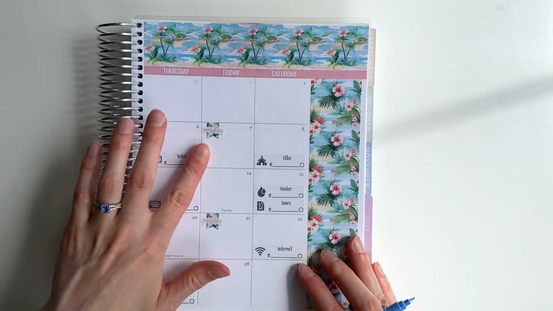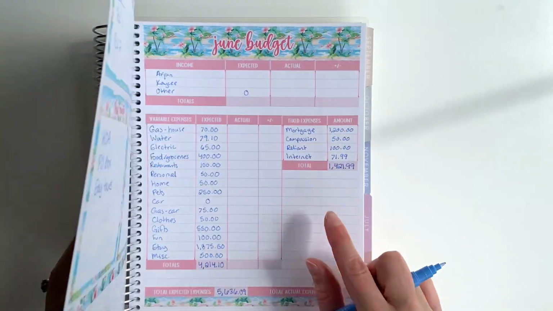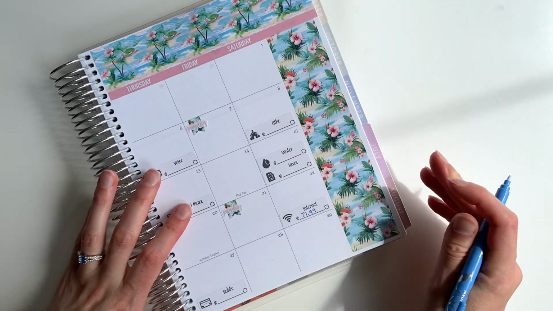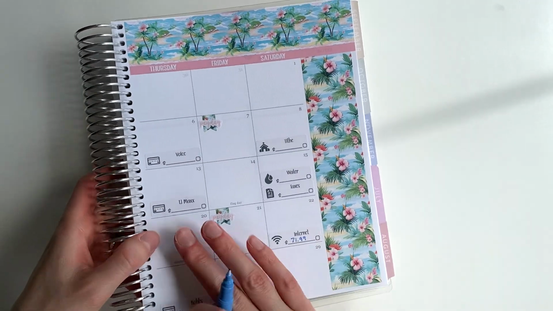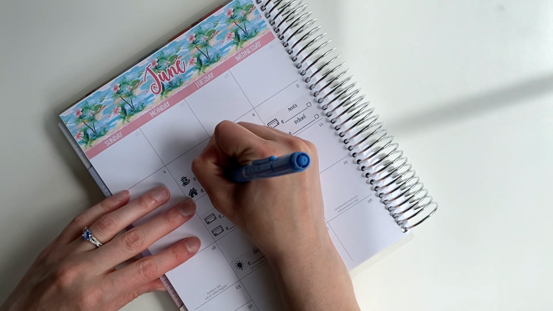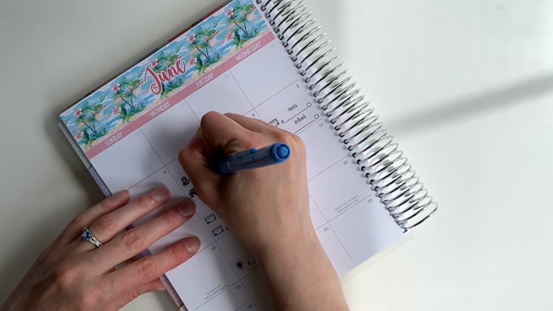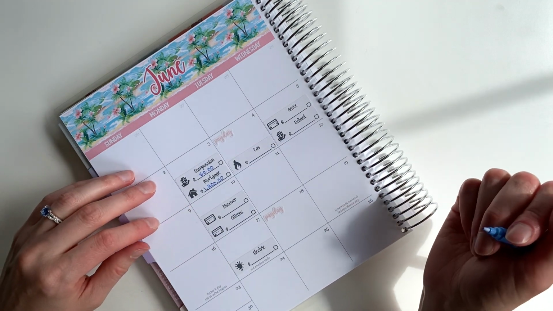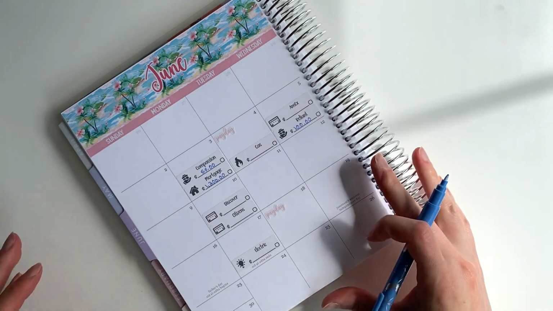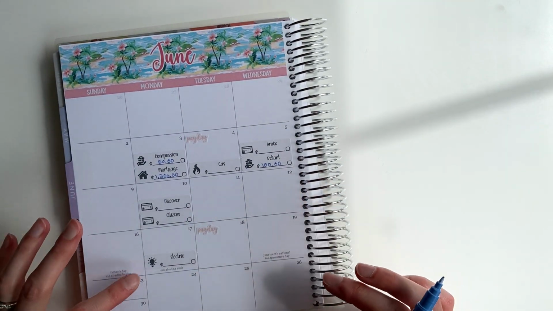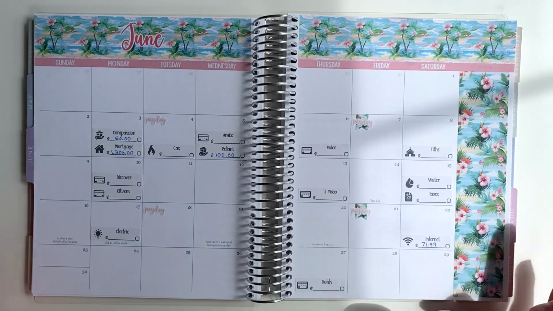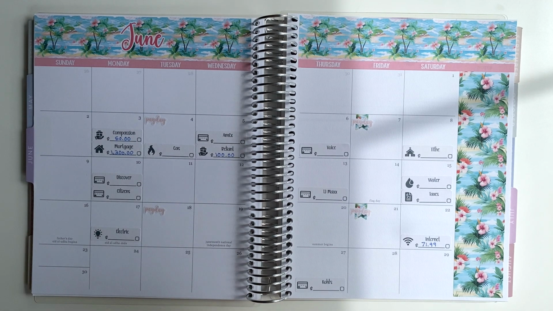So all I do is put what I know. Like internet is $71.99. Unless this changes, then I'll have to white out some things, but there we have that. And then the mortgage, I'm just putting what I know. And then Compassion, we have a little boy in Thailand that we support. And Reliant is another giving thing. And that is everything that we know the amounts for. So that is my setup for June.